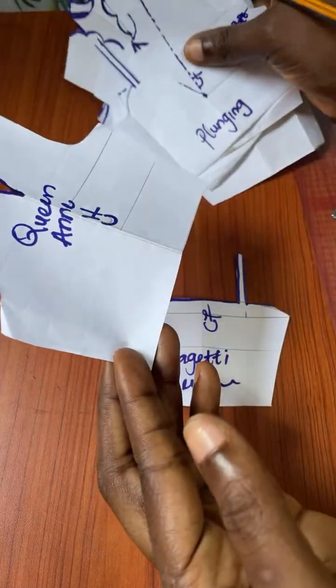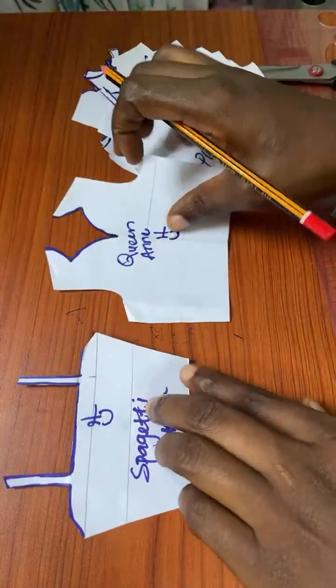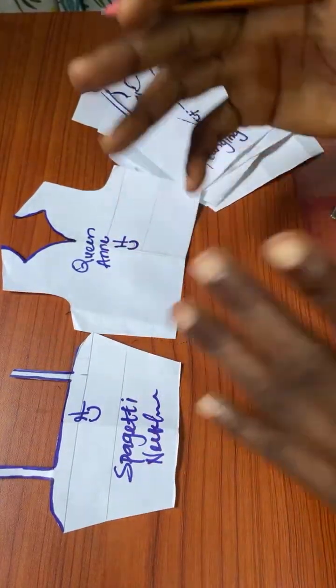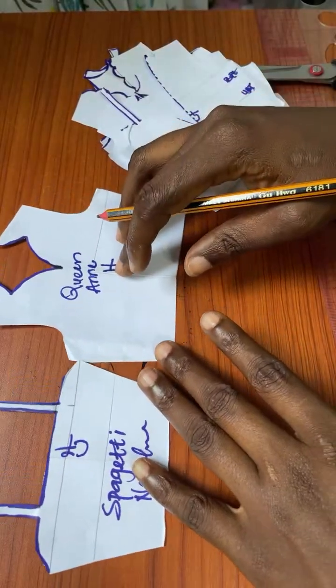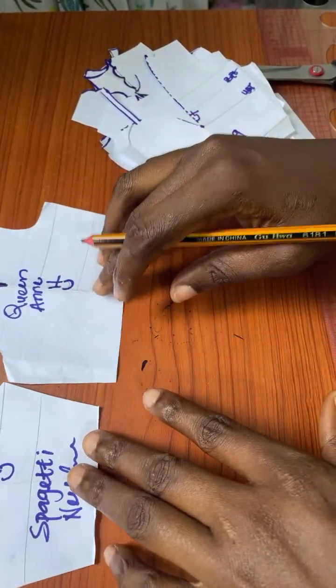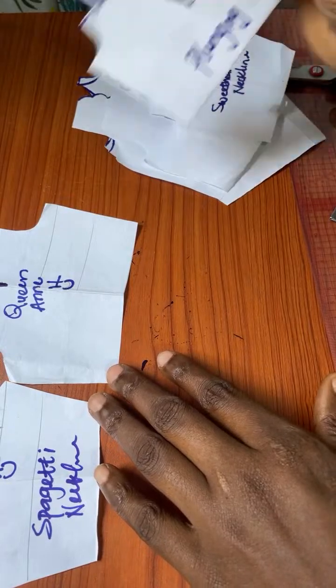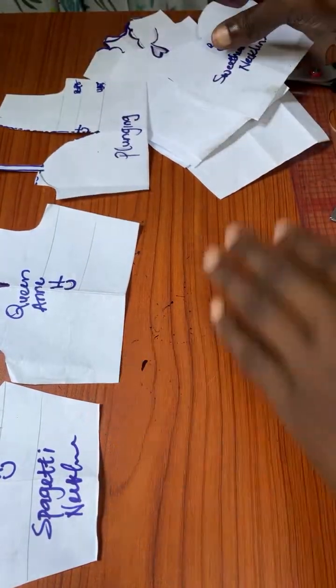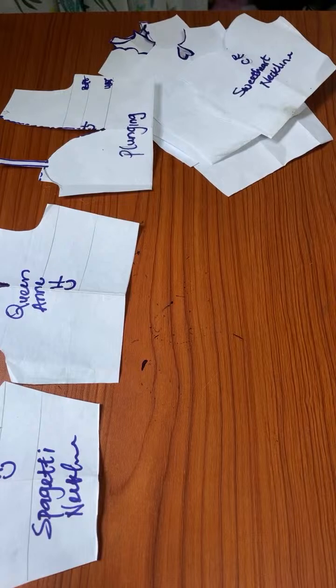Okay, so in the course of this live tutorial, we have learned different necklines. Okay, so we have learned the spaghetti, the Queen Anne, we have learned the plunging, we have learned, let me clear my table a bit so we could see everything.